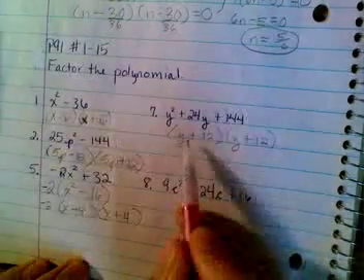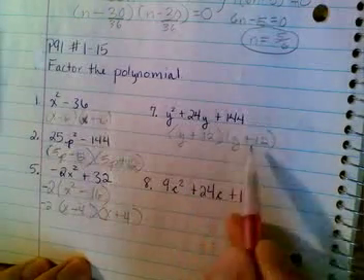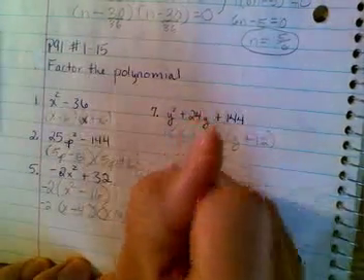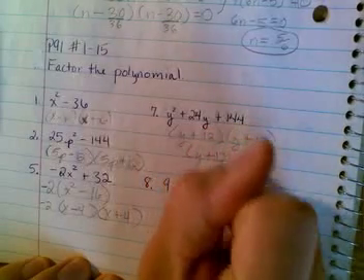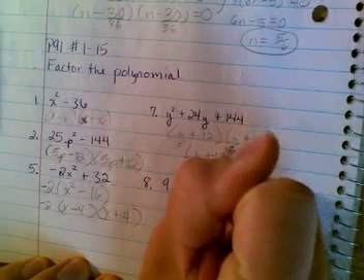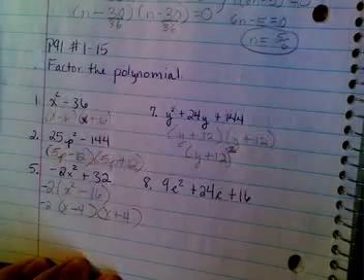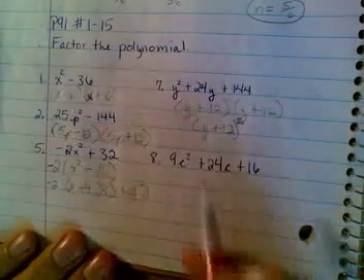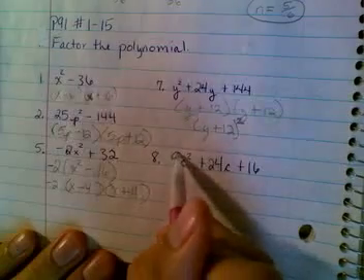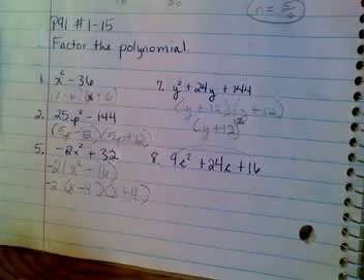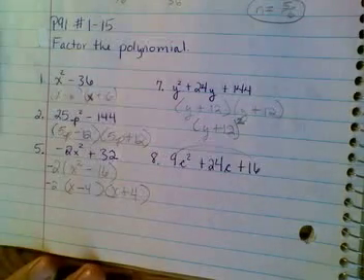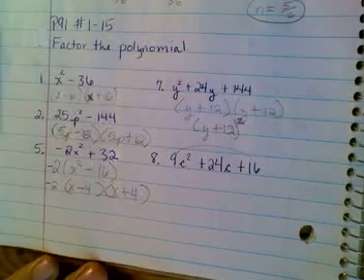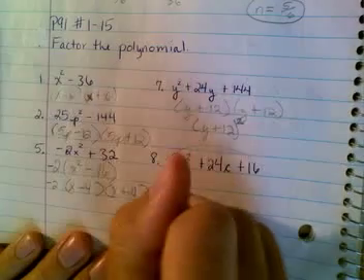Now, if these things repeat, if the factors repeat like this, you can always write it like this. Y plus 12 squared. Okay? And number 8, Lizzie method, because there is no common factor, so 9 times 16, I'm going to do that in my calculator. 9 times 16 is 144.